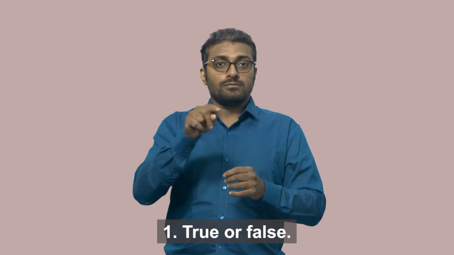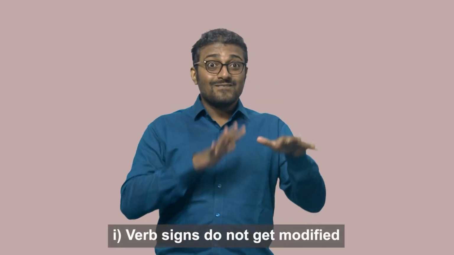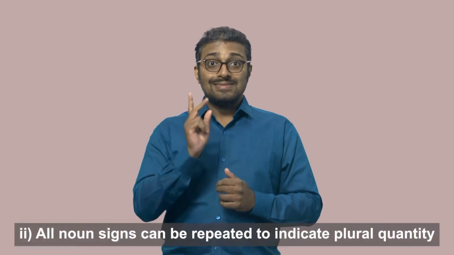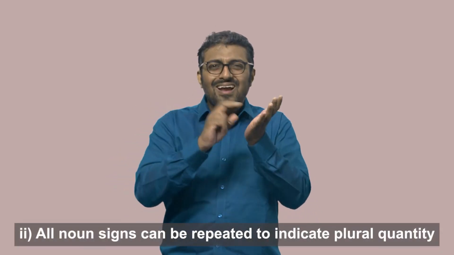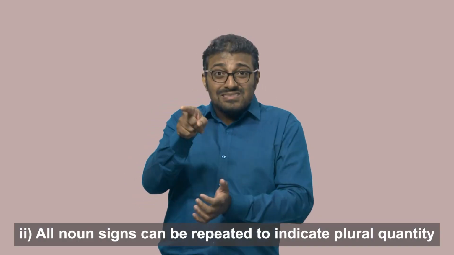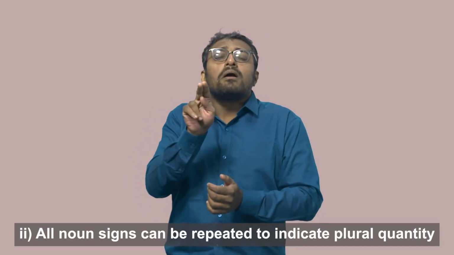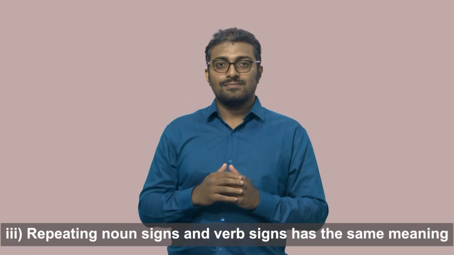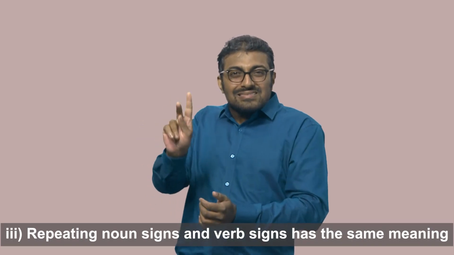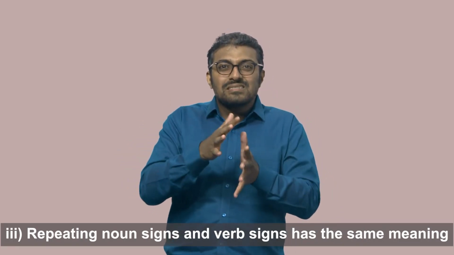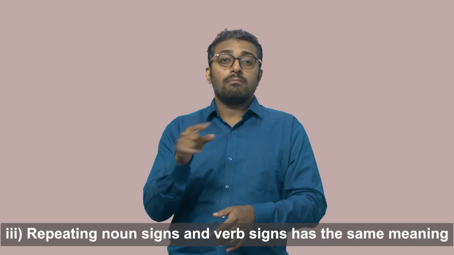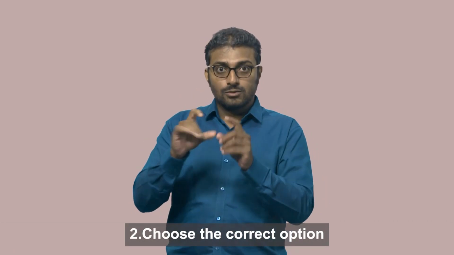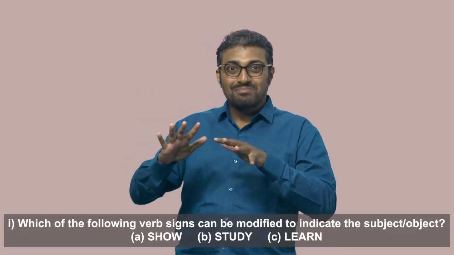In-text question 10.3. Question number 1, true or false. Verb sign. Question number 2, all nouns can be repeated to indicate plural quantity. Question number 3, repeating a noun sign and a verb sign has the same meaning. True or false. Question number 2, choose the correct option.